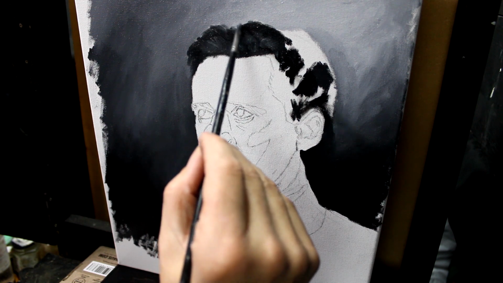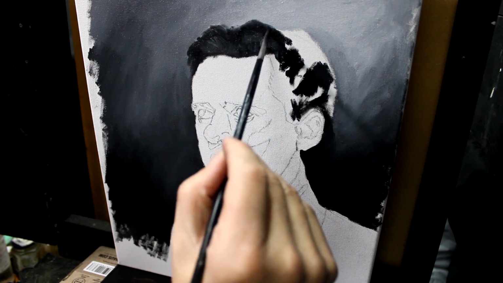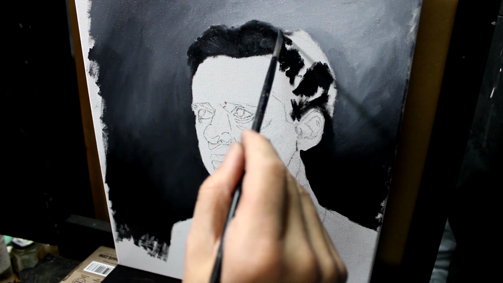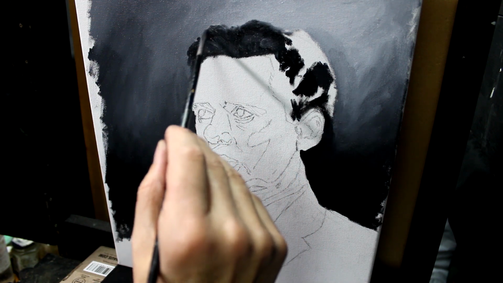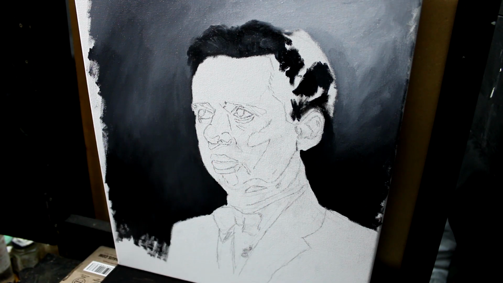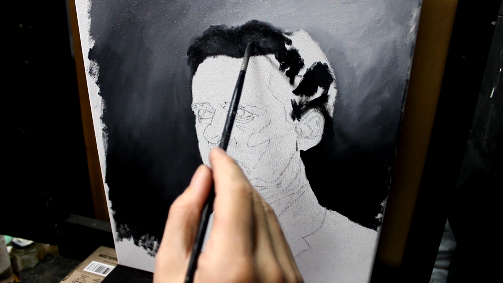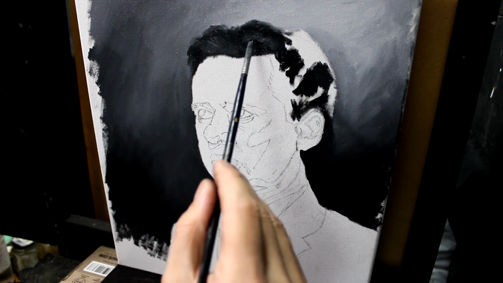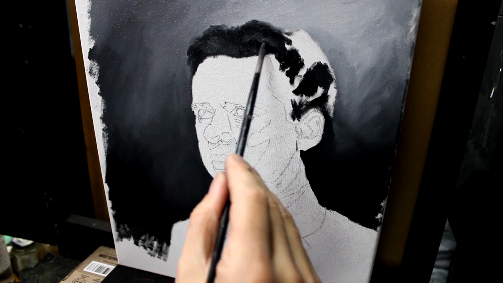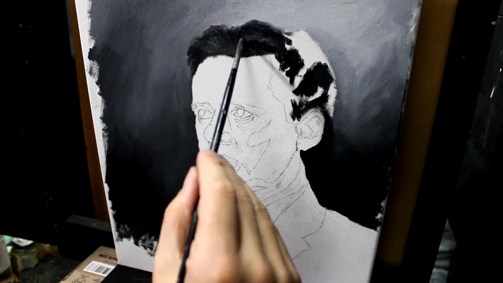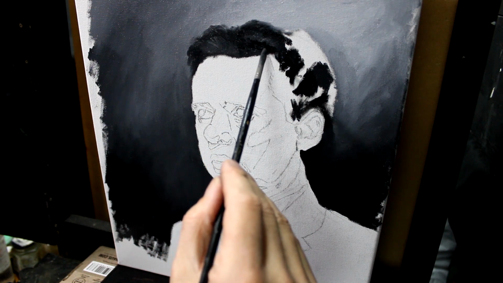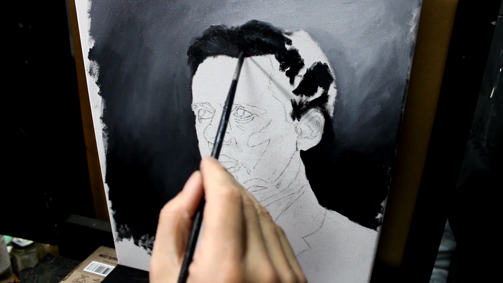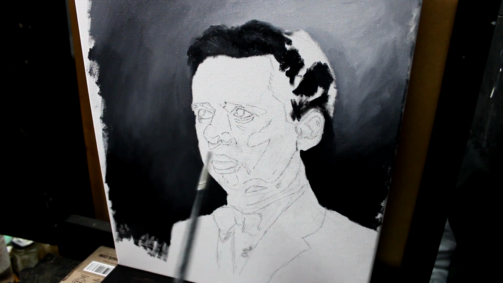So I'm just loosely putting brush strokes in where I can see the lights and the darks, and making his hair look a bit looser, as it's coming out, extending out into the background. Trying to make it look a bit more realistic.